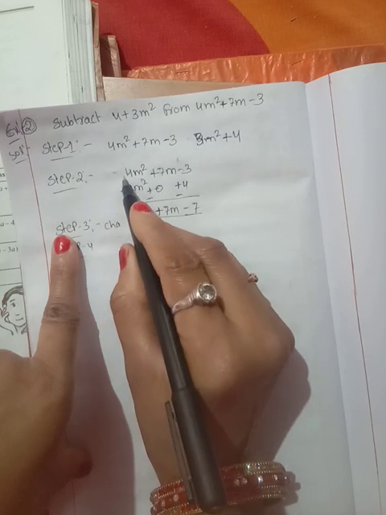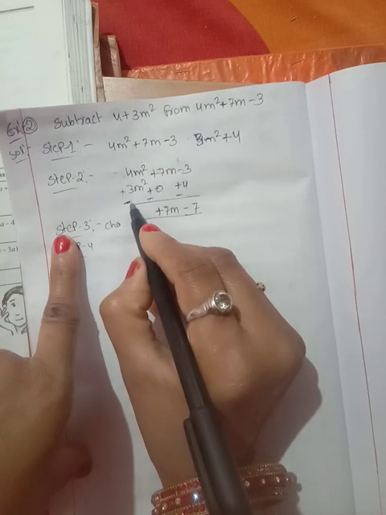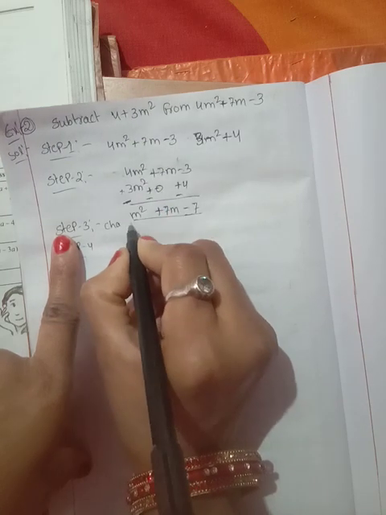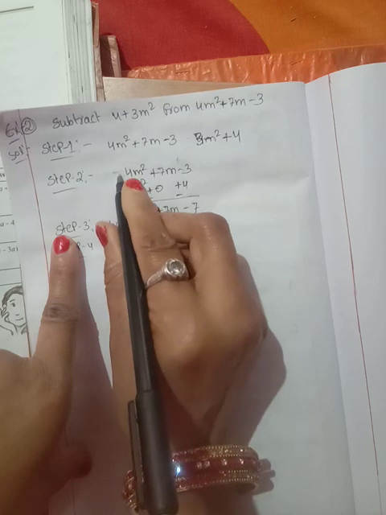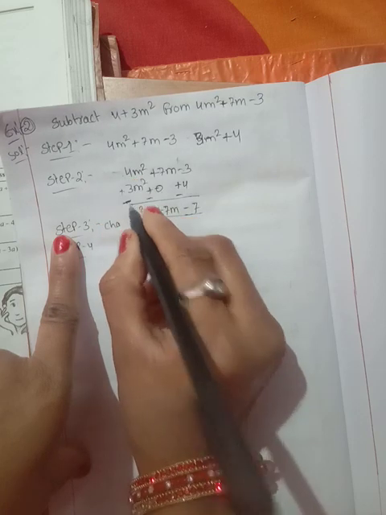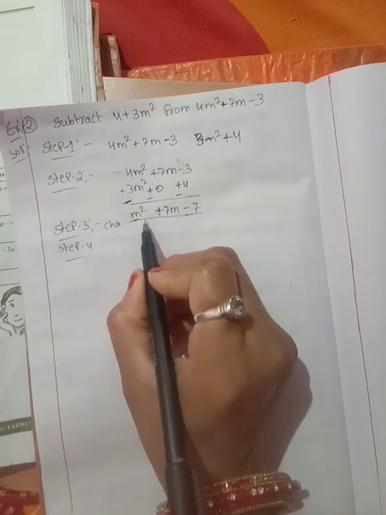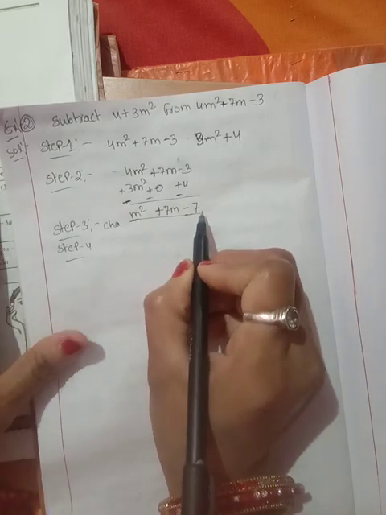Here it is plus 4m square minus 3m square. The subtraction gives one m square, the bigger number being positive. So the result is m square plus 7m minus 7.